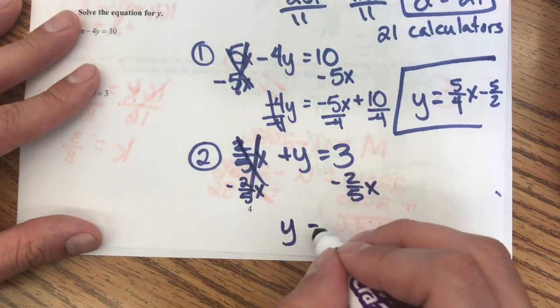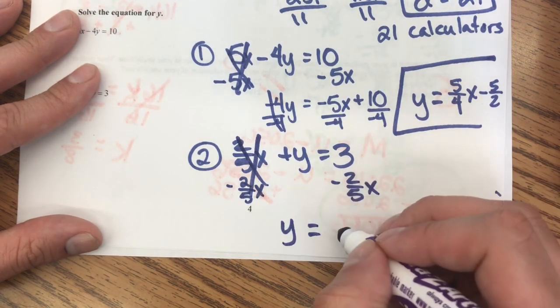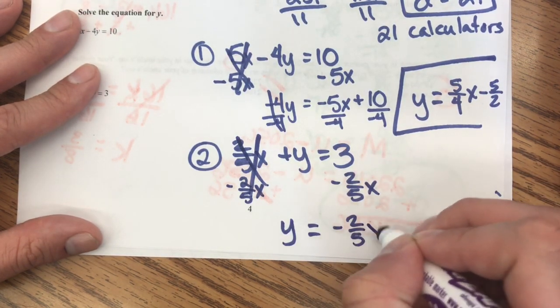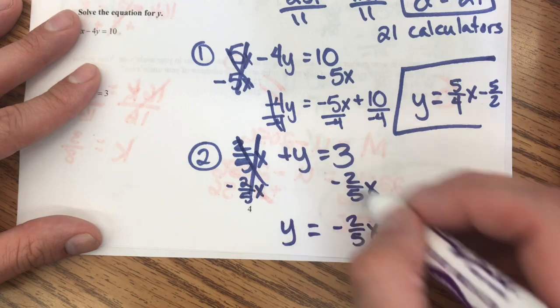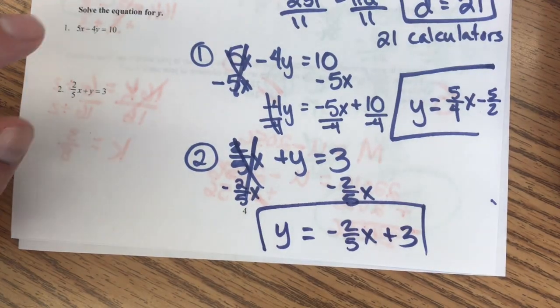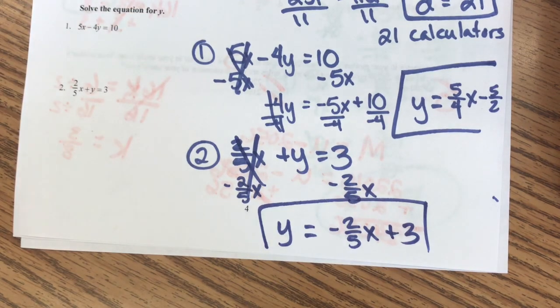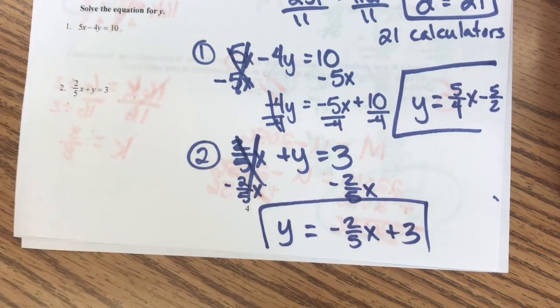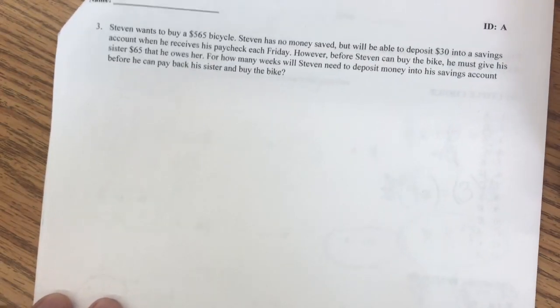Y is completely by itself now. Negative 2/5 x comes first. You'll see why when we get there in a few chapters. Add 3, it's positive. Done. That's it. That 2/5 is going to scare people. Don't let it. Is that it? Let's just jump right to the next page.